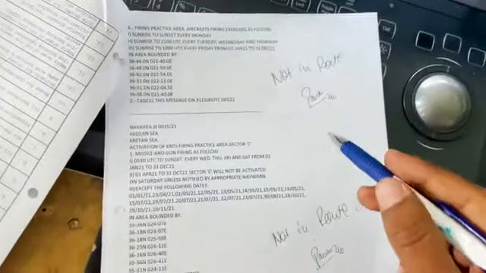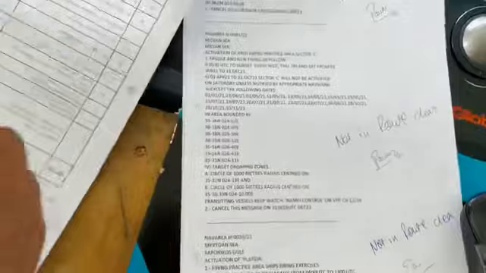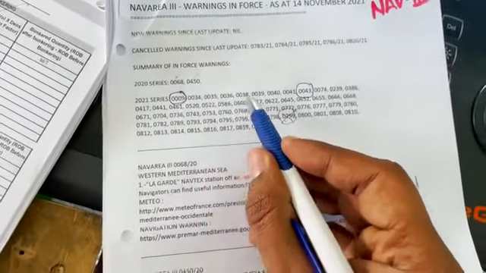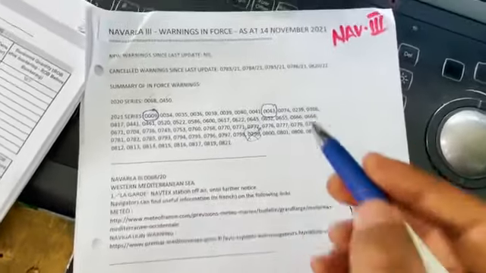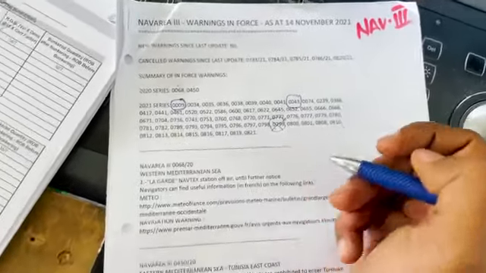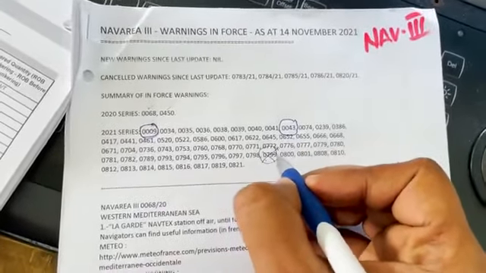Rest all warnings: not in route, noted, keep clear. These warnings are just for reference, so we don't need to do anything. I've just kept them like this. But those nav warnings which I've plotted, I just encircle in the enforced list. So this is easier for me.